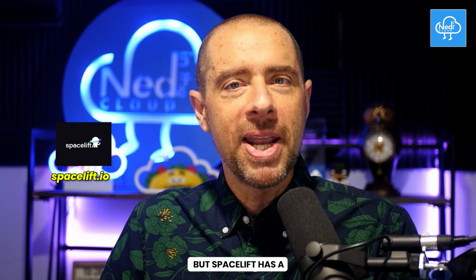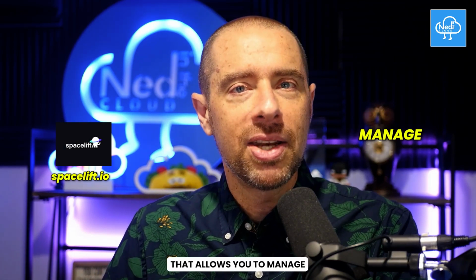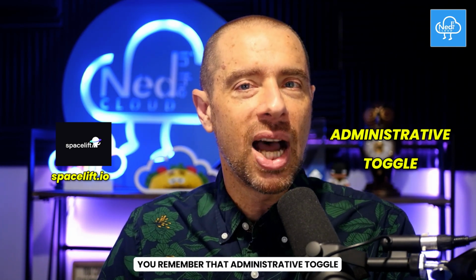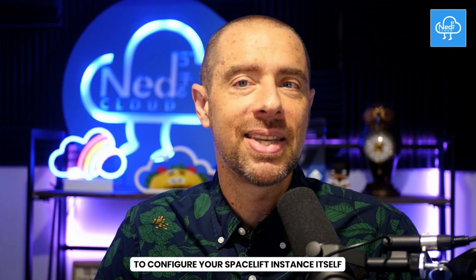One other thing I wanted to mention is how you can automate Spacelift using Spacelift. It sounds weird, I know, but Spacelift has a robust Terraform provider that allows you to manage all aspects of the platform. You remember that administrative toggle in the stack settings? Changing a stack to be administrative gives it permissions to configure your Spacelift instance itself. You can use this to automate the creation of stacks, policies, and other settings in Spacelift.